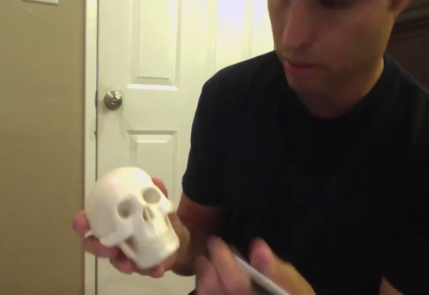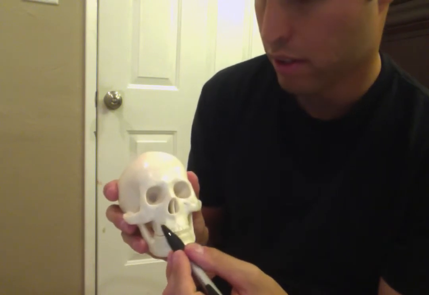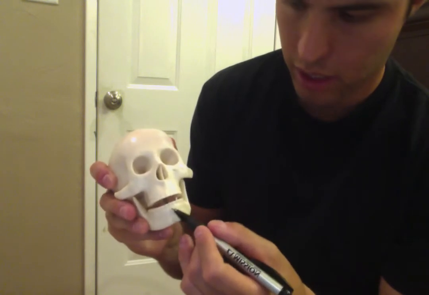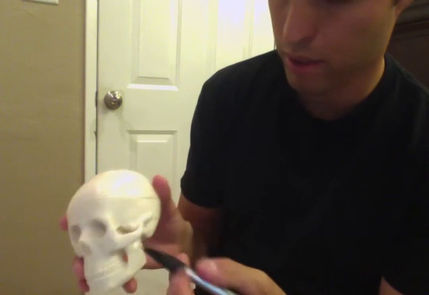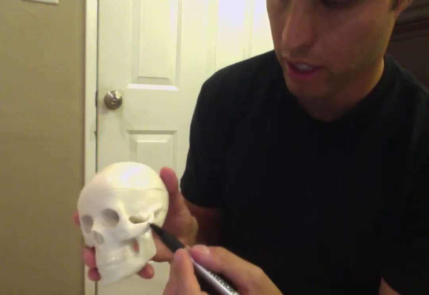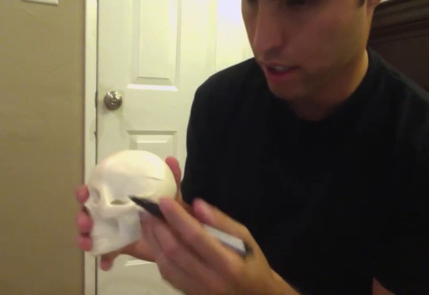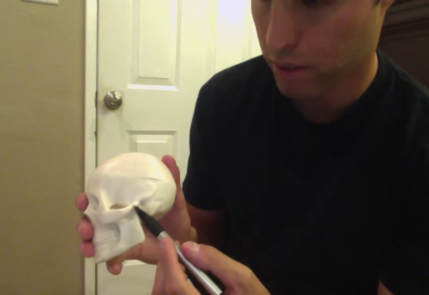Facial bones, maxilla is here. The alveolar process is here. The zygomatic bone, or the cheekbone, is here, and that's made up of the zygomatic bone and the zygomatic process of the temporal bone.